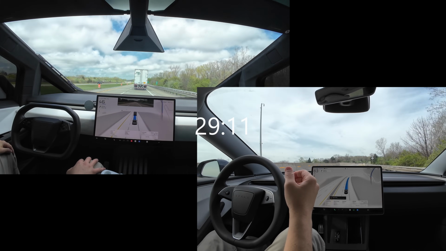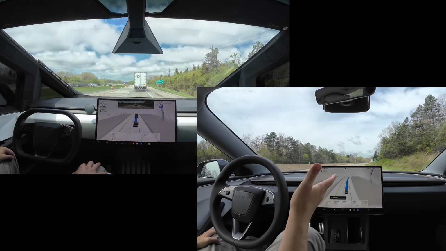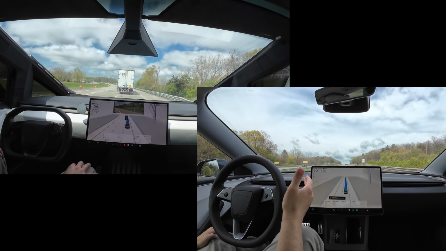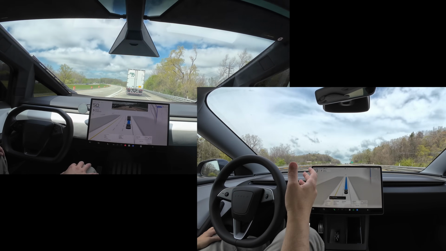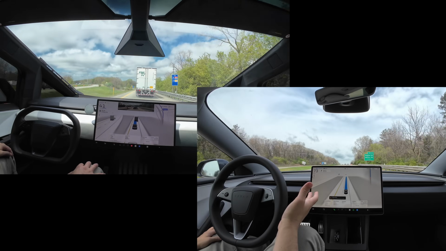As you can see, the Tesla Model 3 is respecting my 15% over and going well over the posted speed limit to fit in with local traffic. Now, the limit does update to 70 miles per hour at some point. I'm not sure exactly where, but again, the Model 3 is just fitting in much better here than the Cybertruck did.